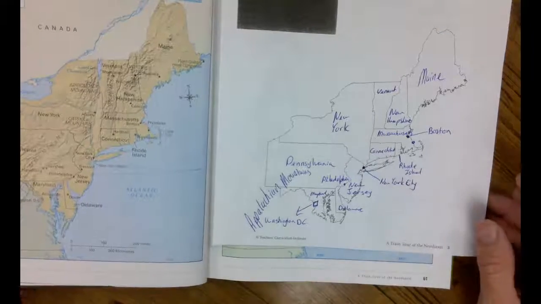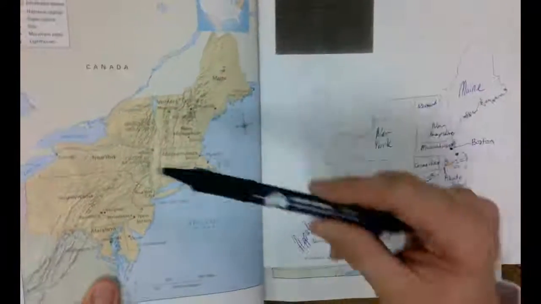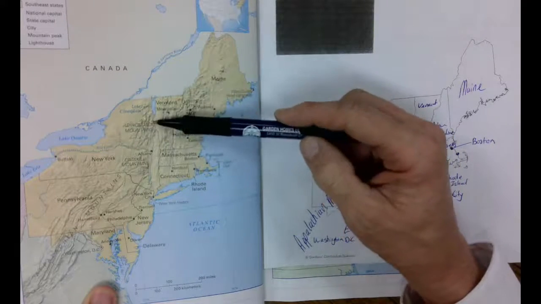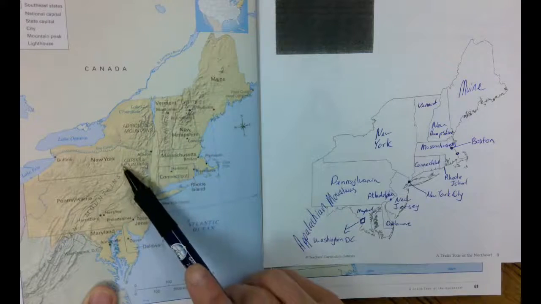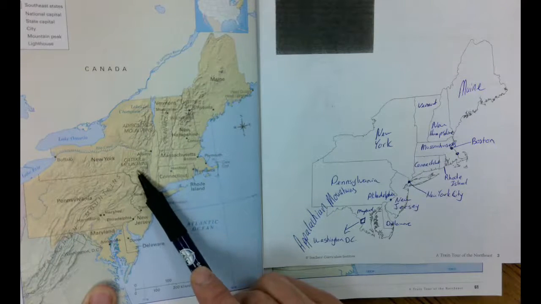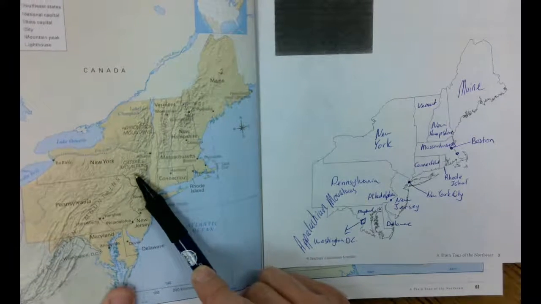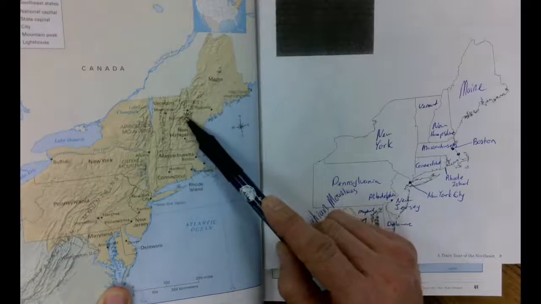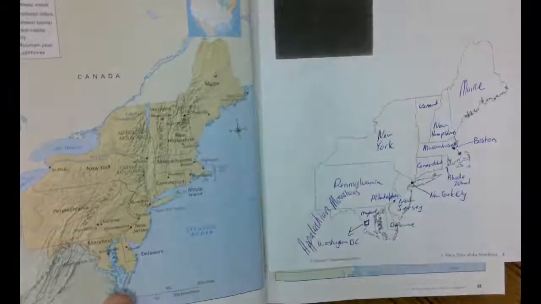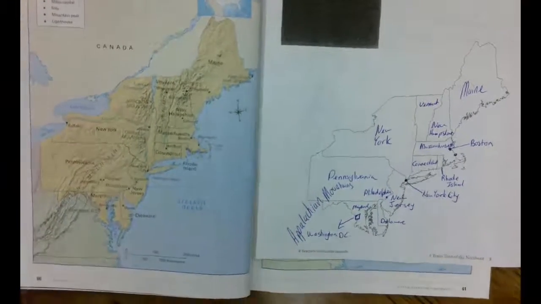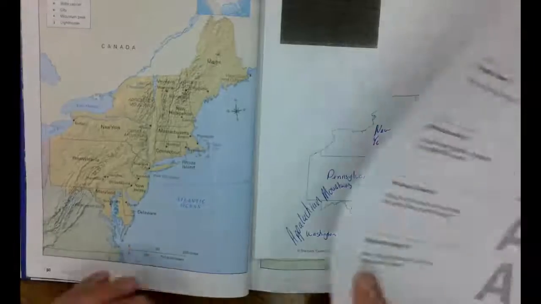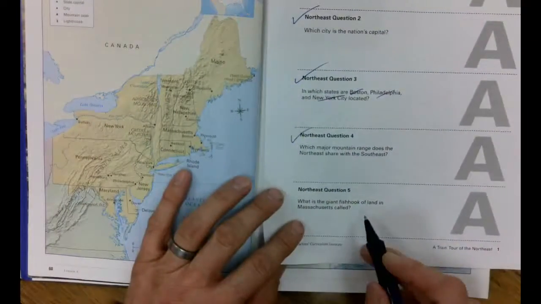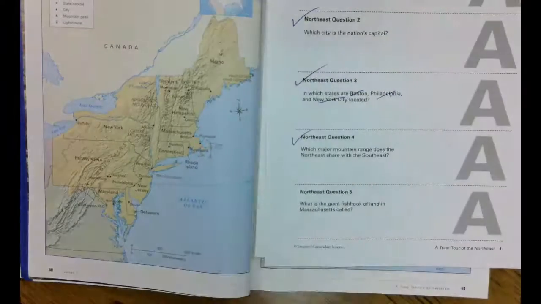They have other mountain ranges here. Here's the Green Mountains. This is the Adirondack Mountains. You got the Catskill Mountains here. You got a famous mountain over here. This is the White Mountains and Mount Washington. So a lot of mountains in this region. Number 4, check, check. Number 5, what is the giant fish hook of land in Massachusetts called?